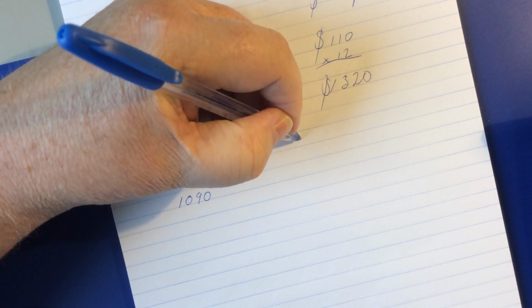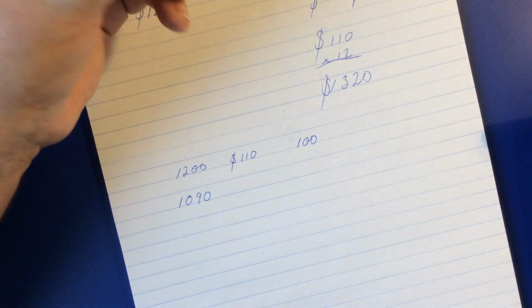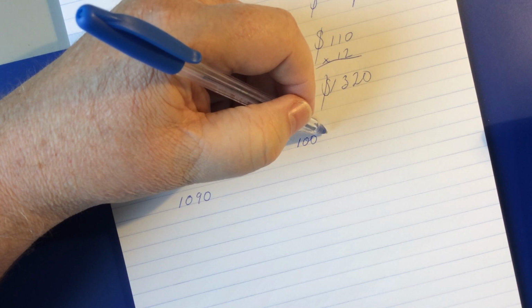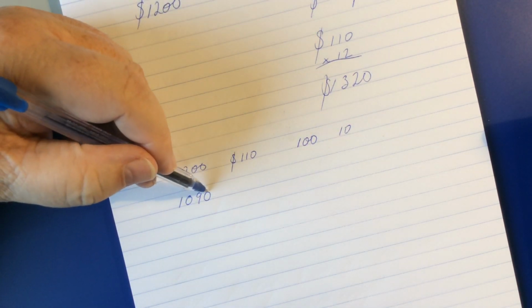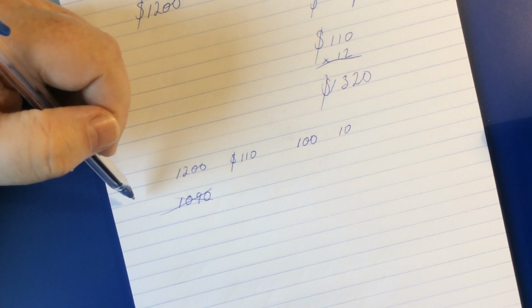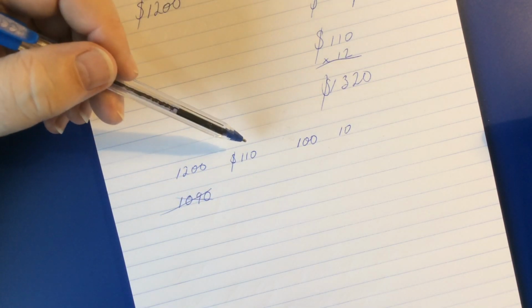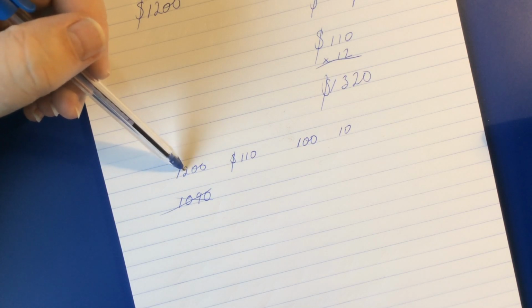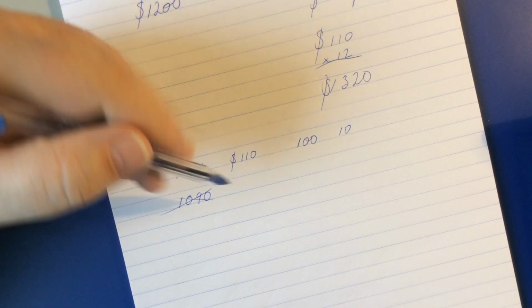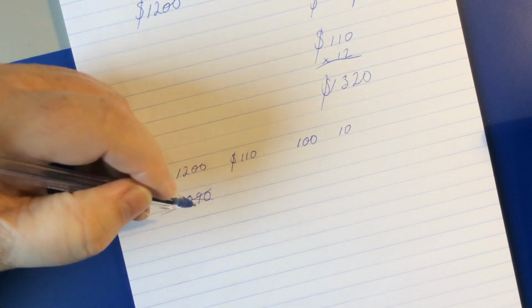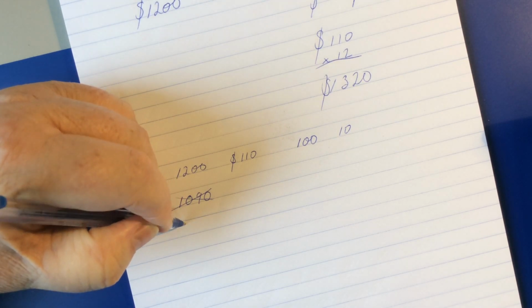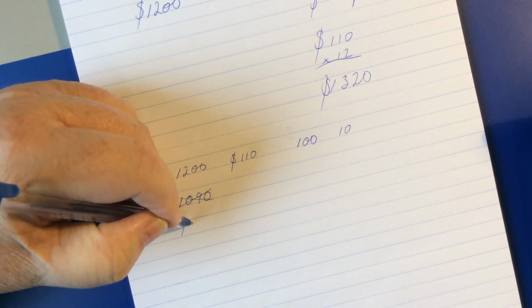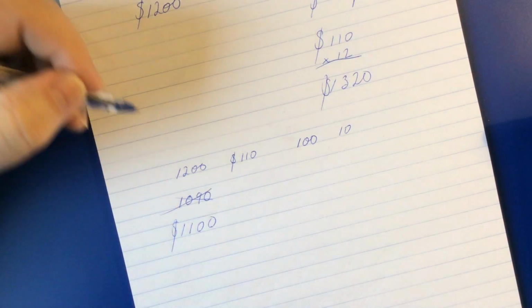because $100 of this we could call principal, and $10 we could call interest. So it's not that. But the point is that it's not $1,200. At the end of a month, we probably owe, in fact we do owe, what shall we say? It's actually $1,100.